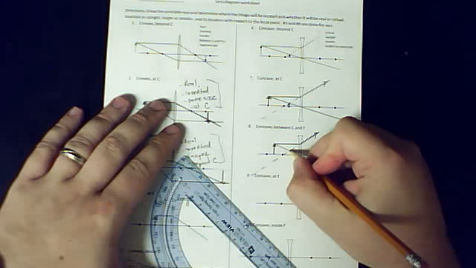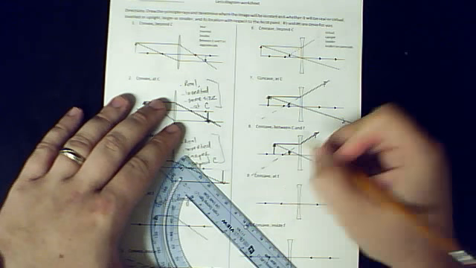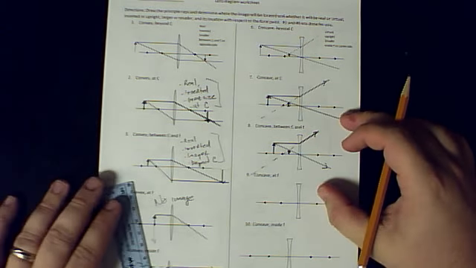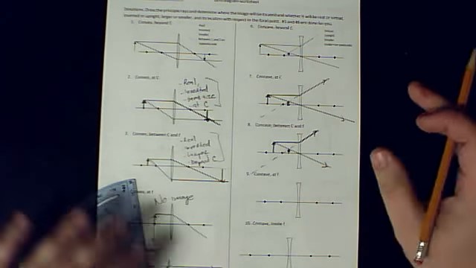And again, your image is formed right there. So you kind of see a pattern here, right? So you can do that for all of them.